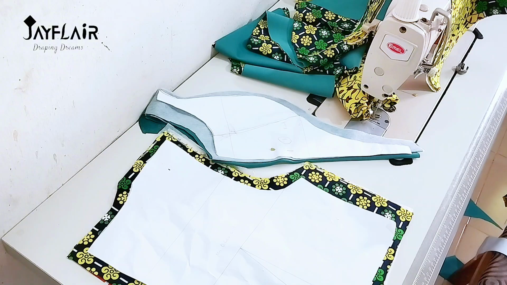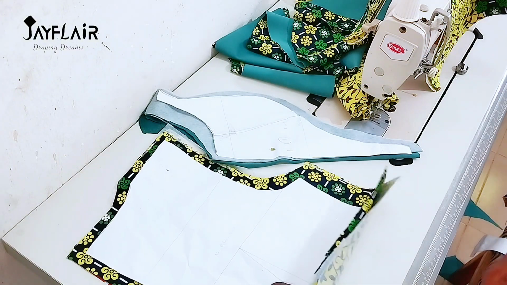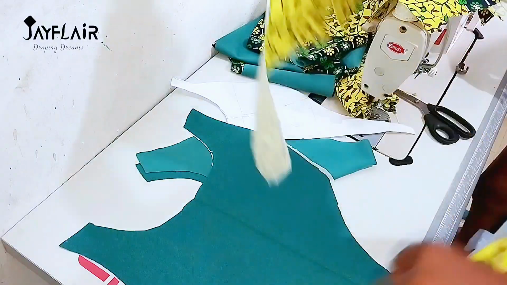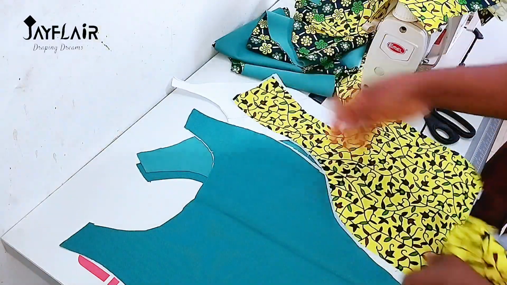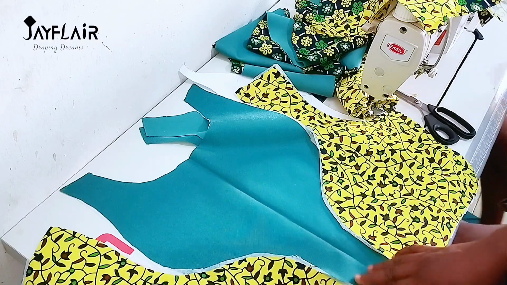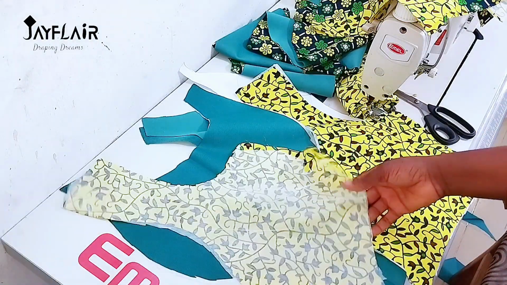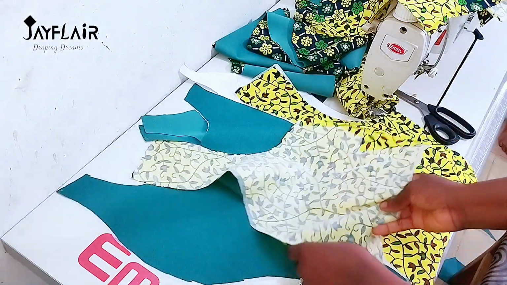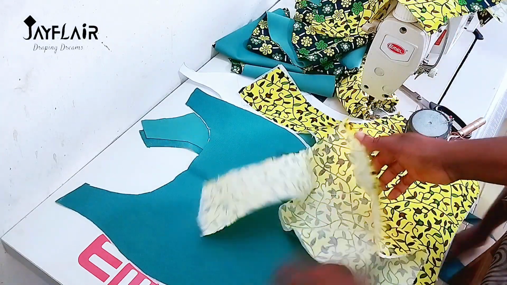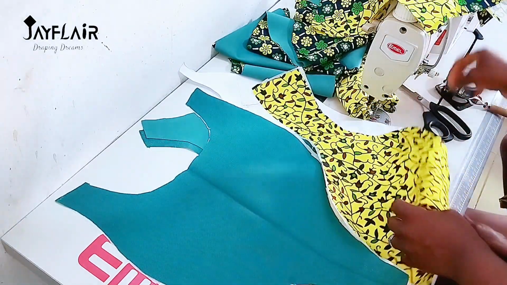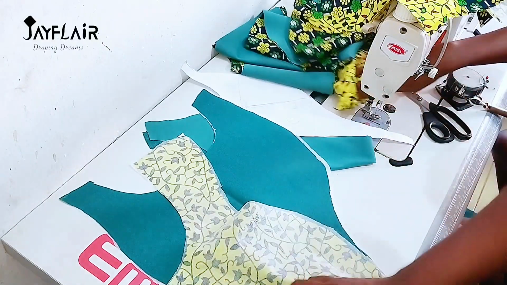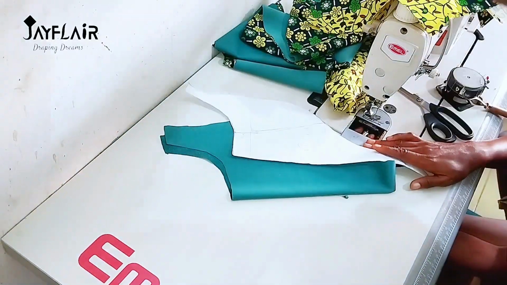So I'm going to start by sewing my darts for the back. I'll just mark out the darts. So I'm going to join the front pieces. This is the center of the front and these are the sides. I'm going to join all of them with half-inch seam allowance. Remember, I left half-inch seam allowance. So I'll just pin them down. And then I'll be sewing from bottom to the top.